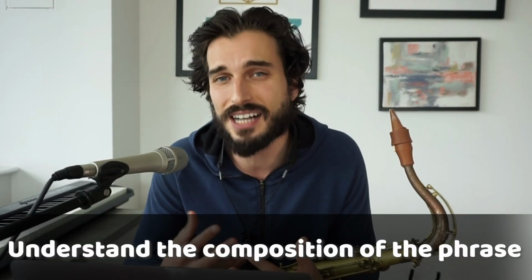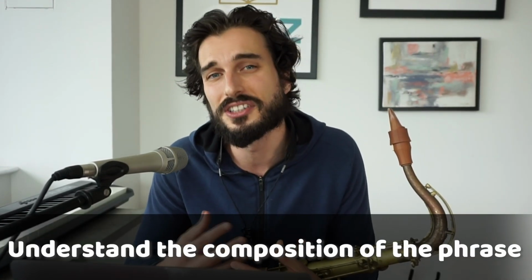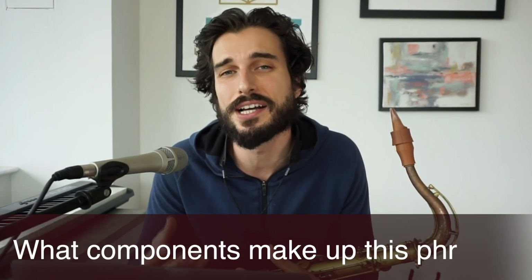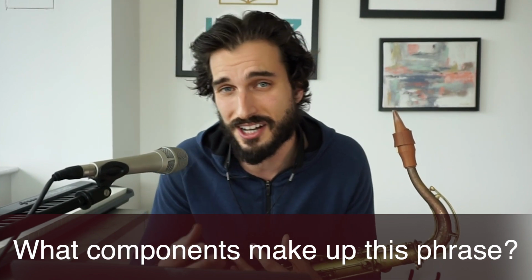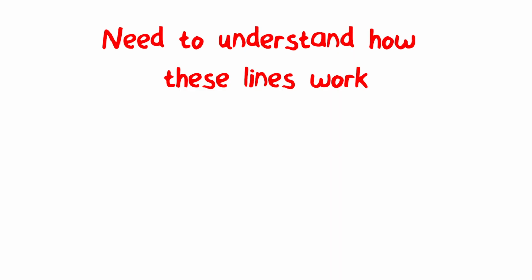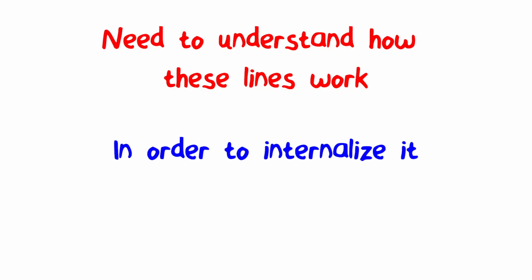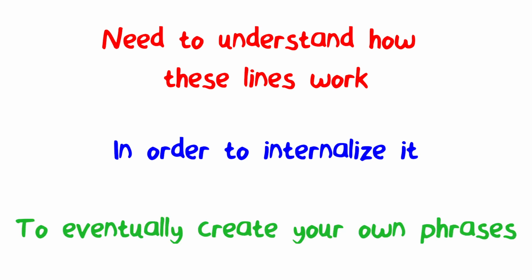So step 2 is understand the composition of the phrase. In other words, understand the components of what make that phrase what it is. What components make up this phrase? And remember, if we want to be able to really hear some cool modern lines in our head, to the point where we can sing it and play it on our instrument, we need to really understand how these lines work in order to truly internalize it and eventually create our own phrases. The more you really understand how a line works, the more you can use it for your own application later when you start to do your own variations of these lines, which we'll get to in a bit.